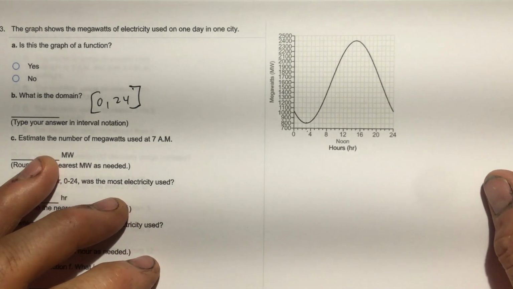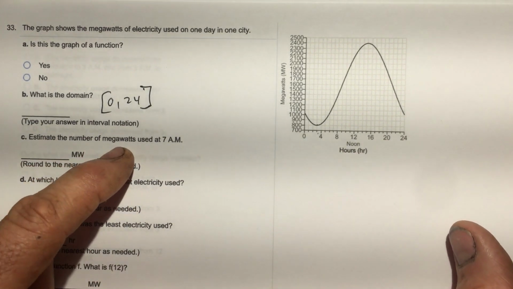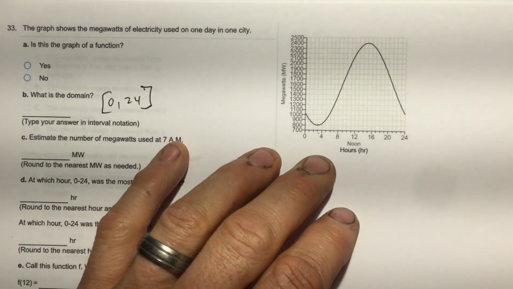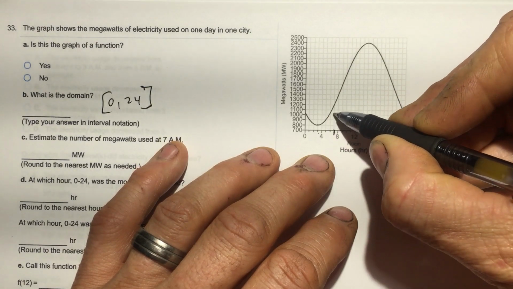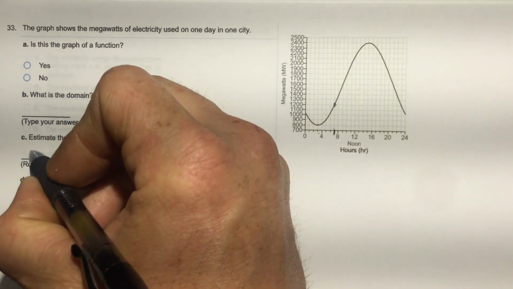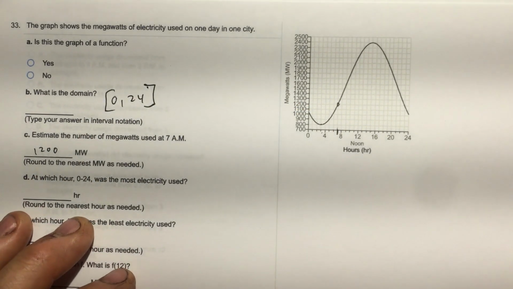Okay. Then we're looking at some applications here like C. Estimate the number of megawatts used at 7 a.m. All right, so if we go 4, 5, 6, here's 7 a.m. right here. We go up, and it looks like it's right there at 1200. So this looks like 1200.